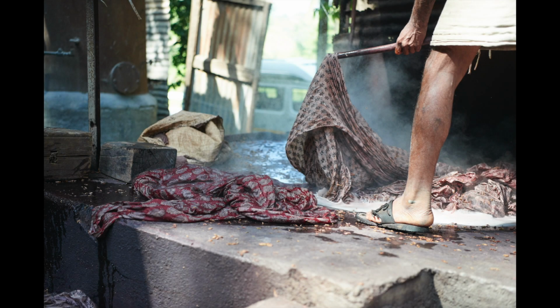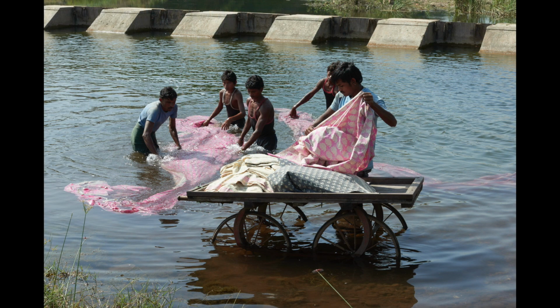This is our third type of textile, the Bagh print. So far, we've had Ajrakh, named after cloth, originally for a particular community. We have Dabu, named after a mud resist, and Bagh, named after a place. Bagh is located in central India, in the state of Madhya Pradesh.